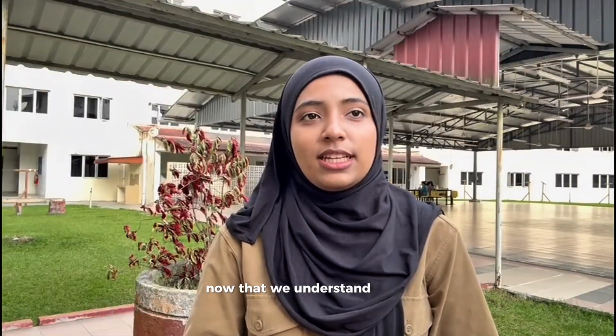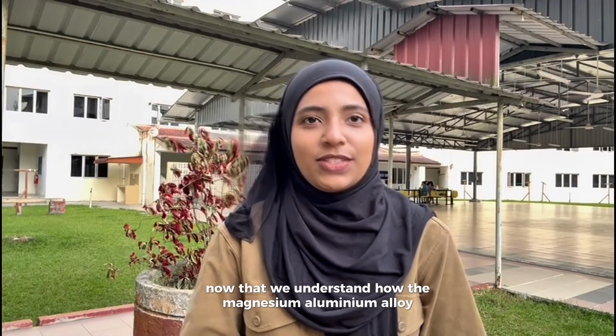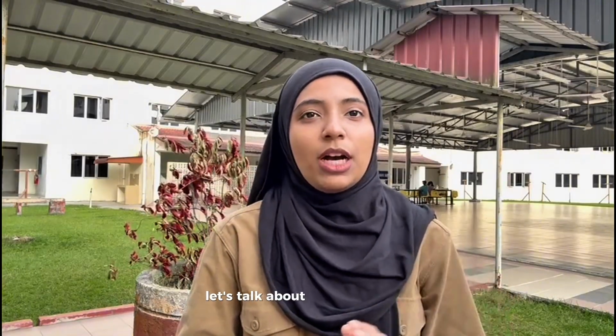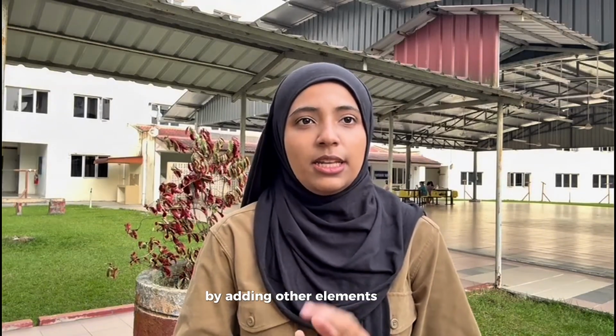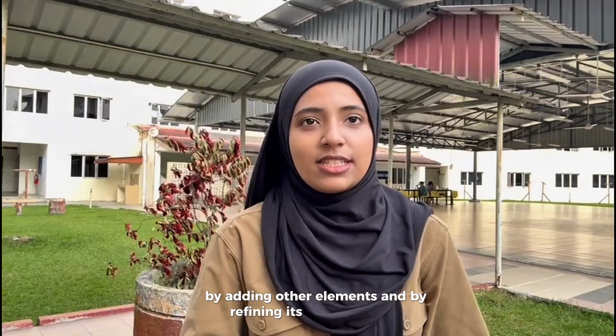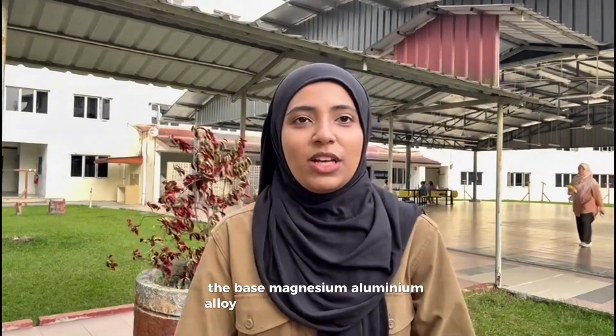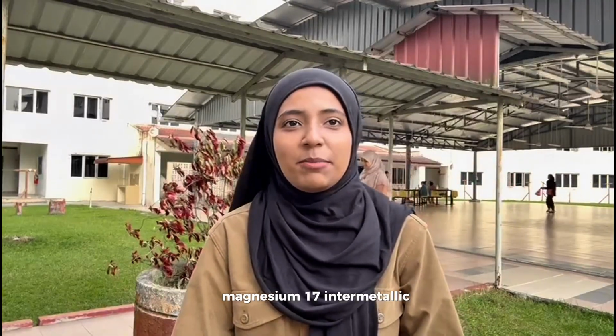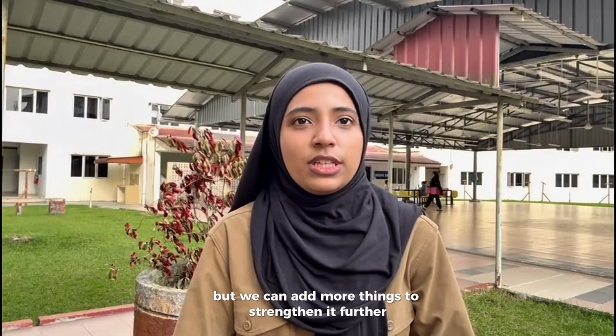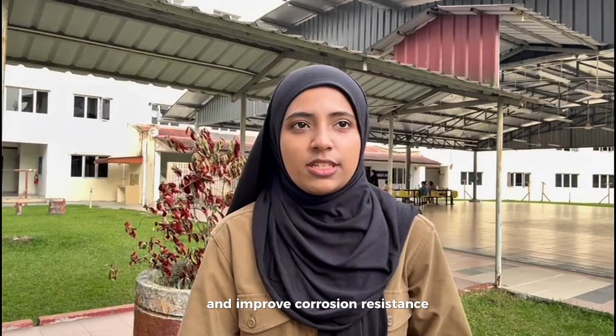Now that we understand how the magnesium aluminium alloy solidifies, let's talk about how we can make it even better. There are two other main ways to improve this material: by adding other elements and by refining its grain structure. The base magnesium aluminium alloy already has the aluminium 12 magnesium 17 intermetallic phase, but we can add more things to strengthen it further and improve corrosion resistance.